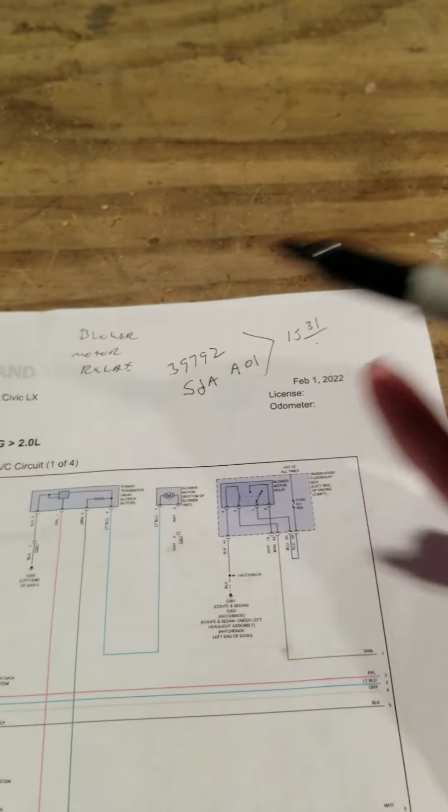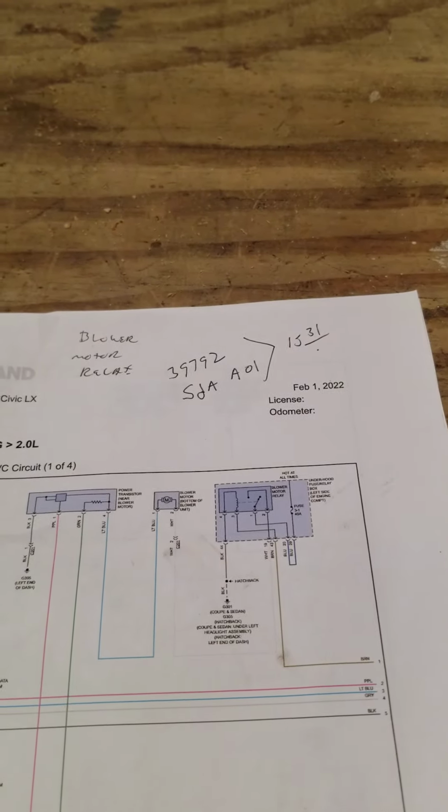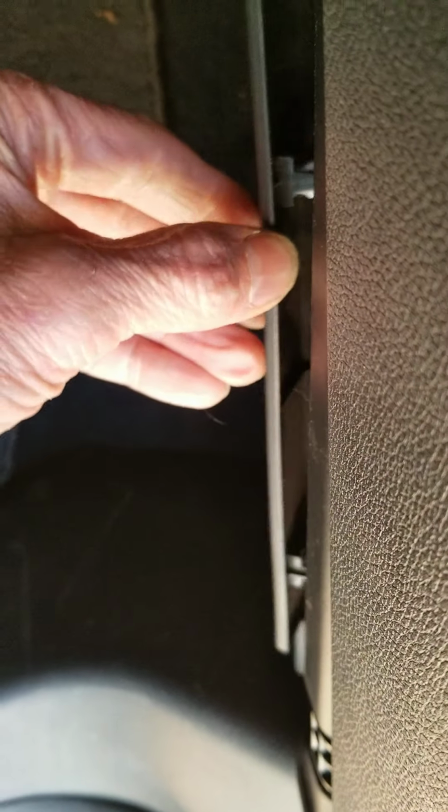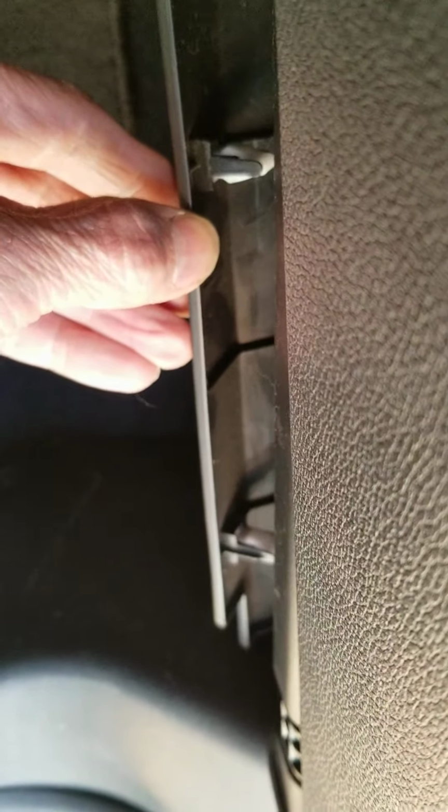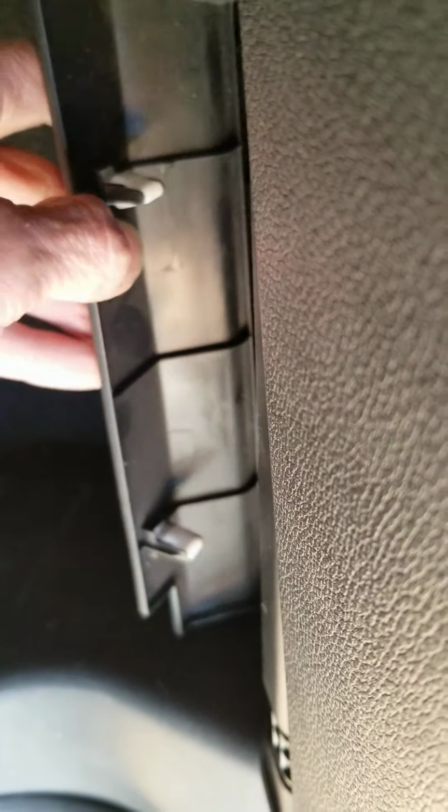Okay, so let's go take a look at the car and see what I'm talking about. Okay, we are in the car, and underneath the passenger side dash, there's a panel here that has 4 points that you pull down, and you go ahead and put it off to the side.